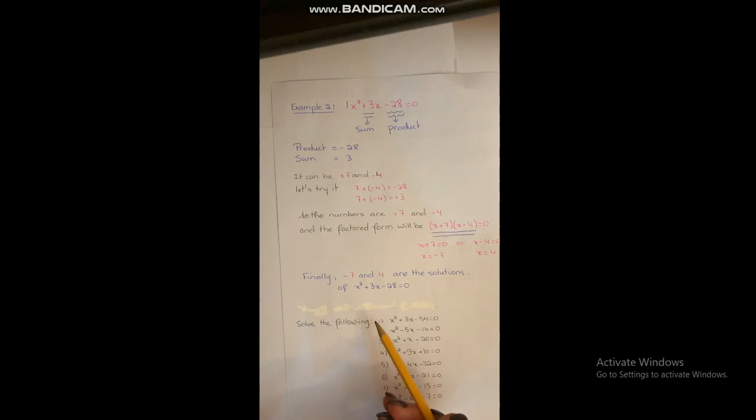To apply what we've learned for today, you need to solve the following equations. Please note that all previous examples and the following one should be noted on your classwork copybooks.